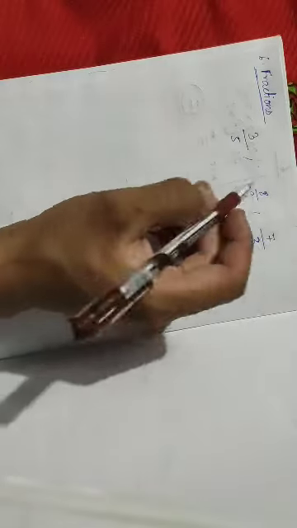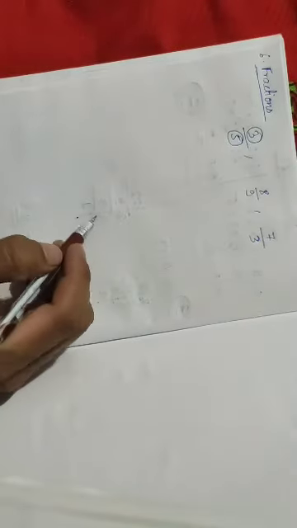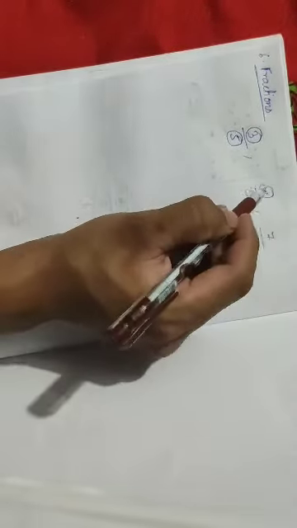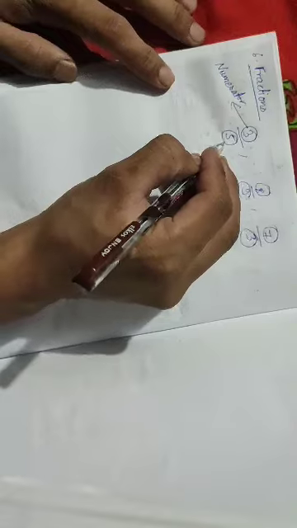Here we have two parts. One is the upper part and another one is the lower part. Here also upper part, lower part, upper part, lower part. The upper part in every one of these is called the numerator. What is it called? Numerator. And the lower part is called the denominator.